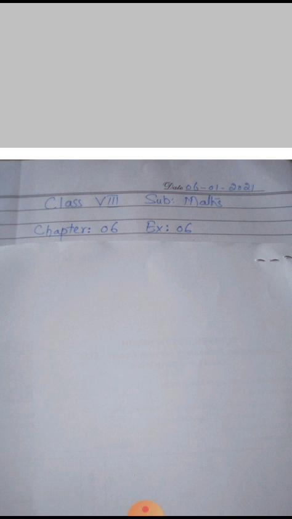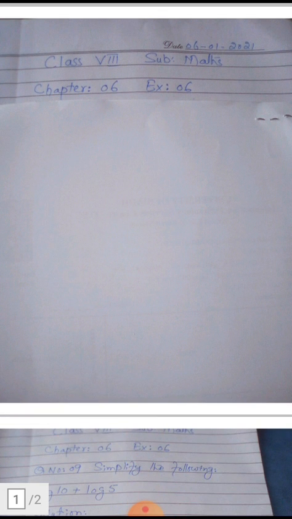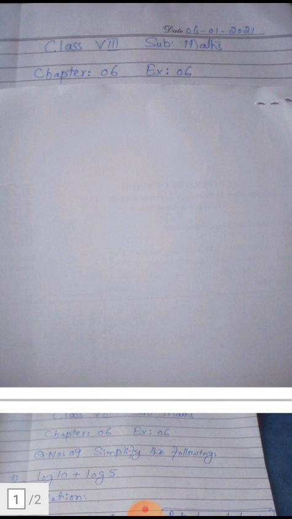As we have started chapter number 6 of logarithms, and we have solved many questions regarding this chapter, today we have another question in front of you. Look at question number 9. Simplify the following. Question number 1 is given in addition: log 10 plus log 5.